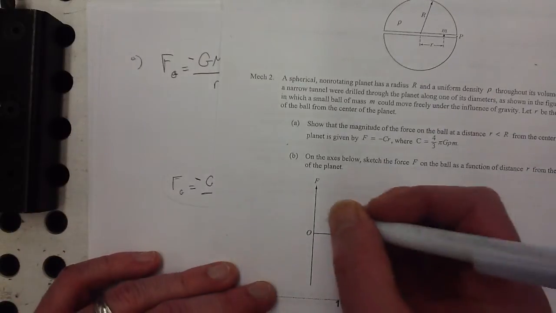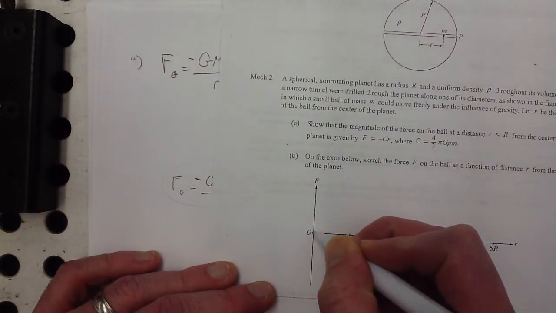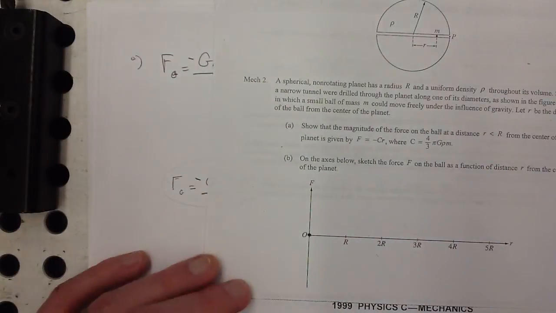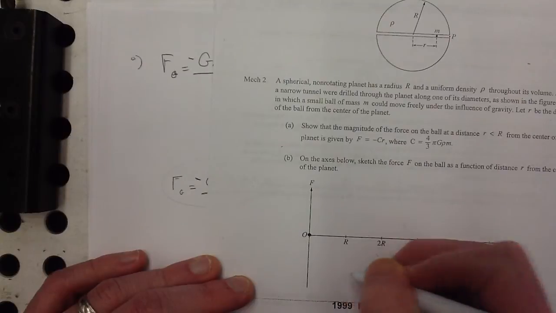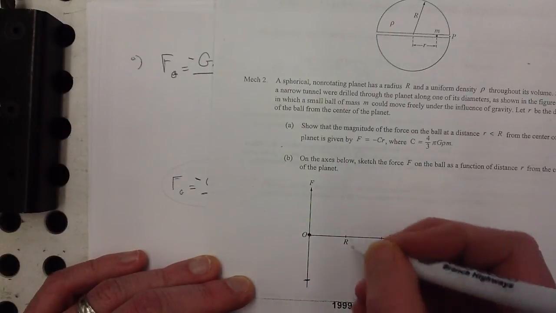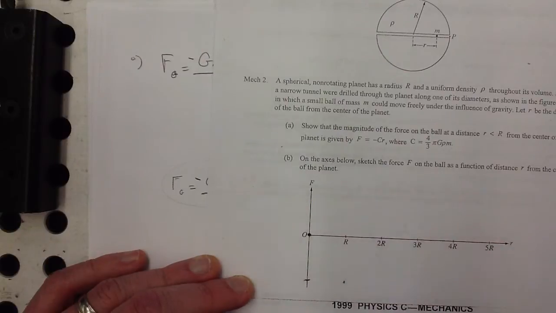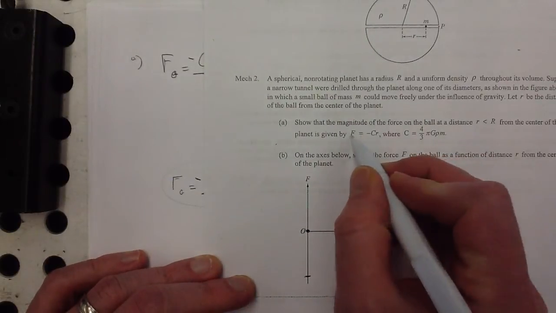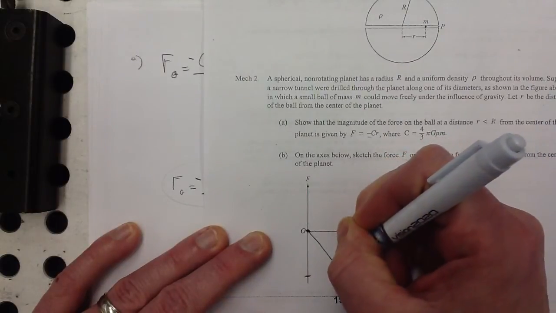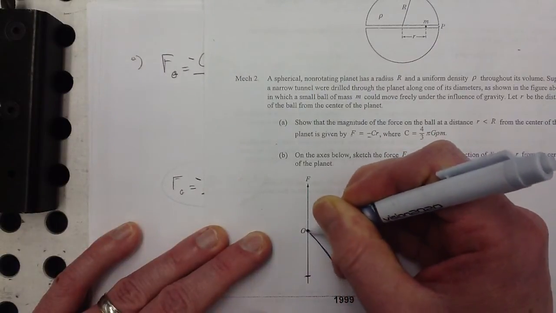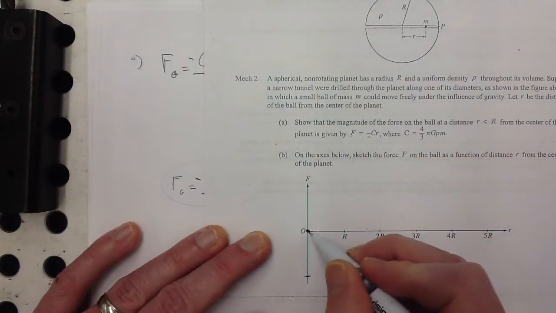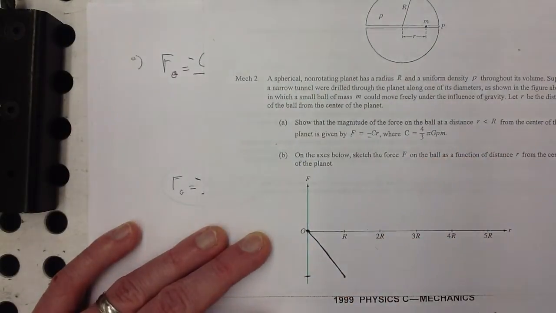And when it's absolutely at the center, it's 0, right? And then when you get to the surface, that's what we found in part A, right? And since it's just equal to negative Cr, it's just a straight line. Negative a constant times r, so that just gives me a straight line like that.